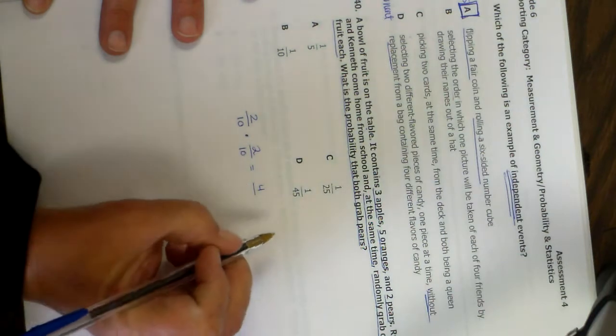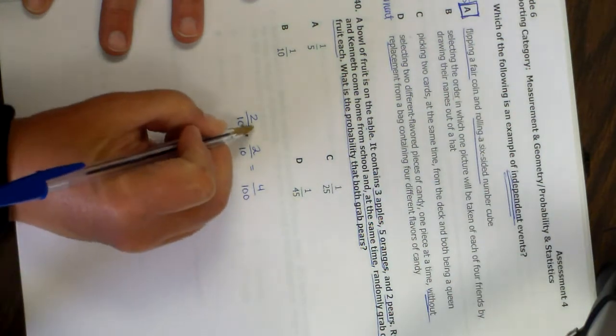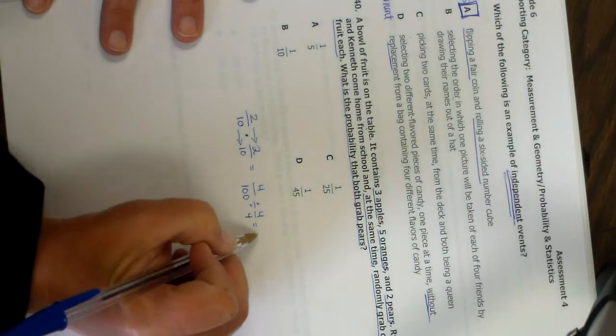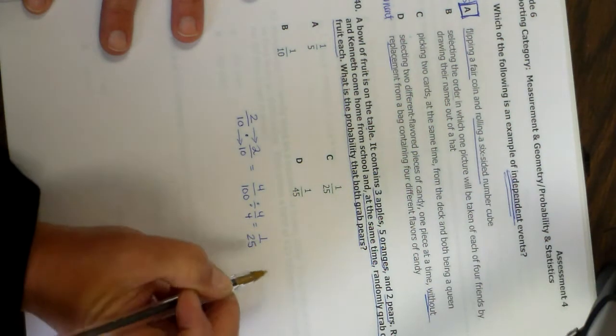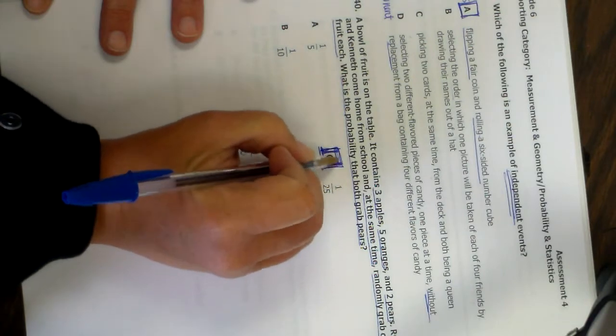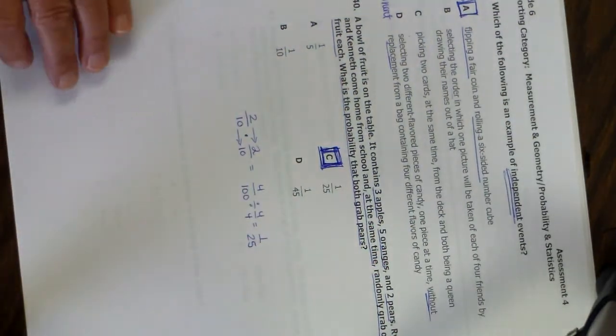10 times 10 is 100. Multiplying fractions ain't no problem. Top times top, bottom times bottom. Yes? And then 4 over 100 both simplifies by 4, leaving you at 1 out of a 25 chance that they both would grab pears.